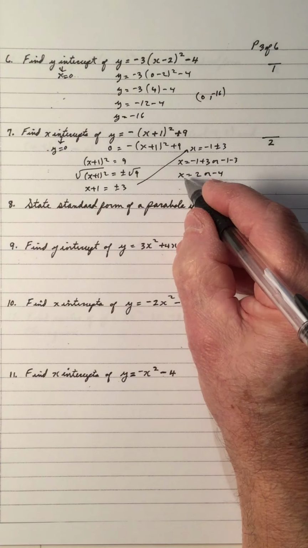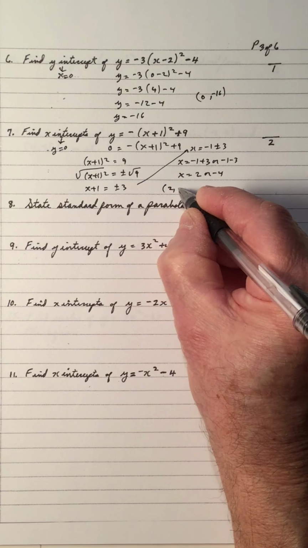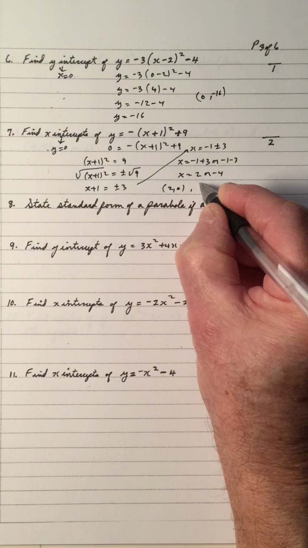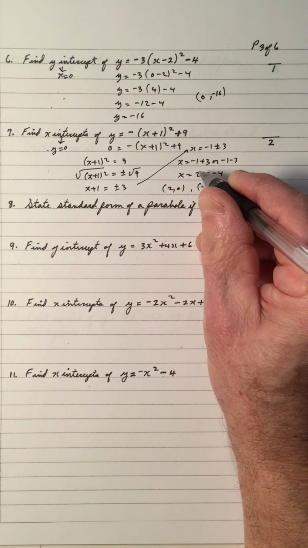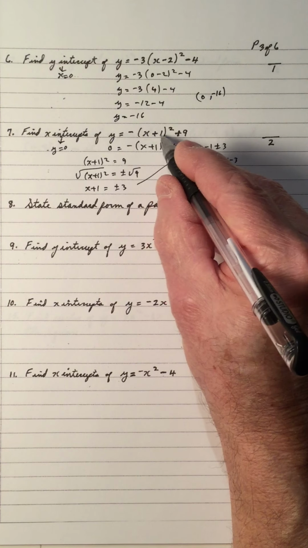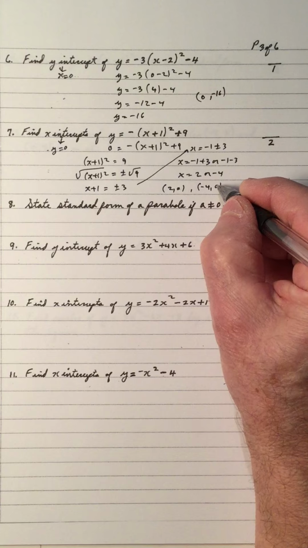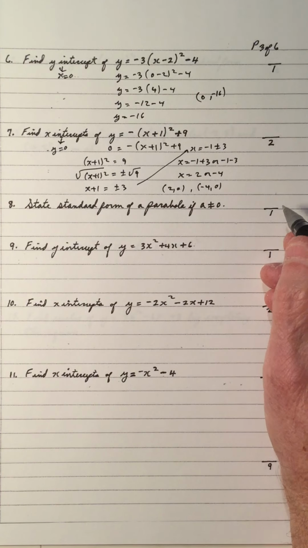And again, you could have 2 and negative 4, a mark each. Or you could have ordered pairs, x is 2, y is 0, and x is negative 4, y is 0. But the x-intercepts are 2 and negative 4. So when you put a 2 in this equation, you get y is 0. When you put negative 4 in this equation and work it out, you get y is 0.